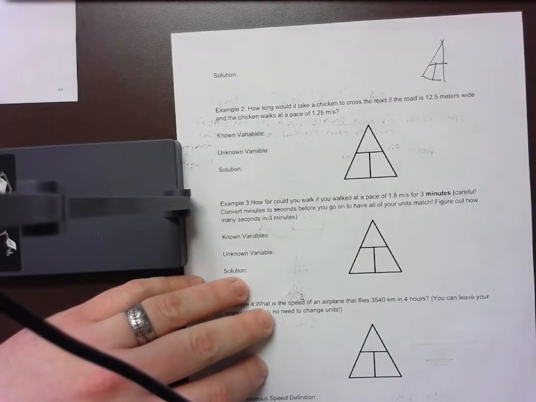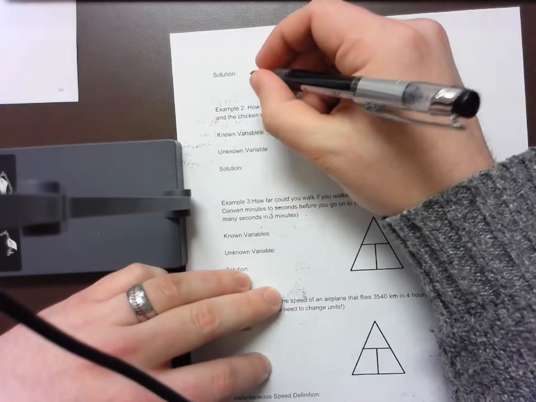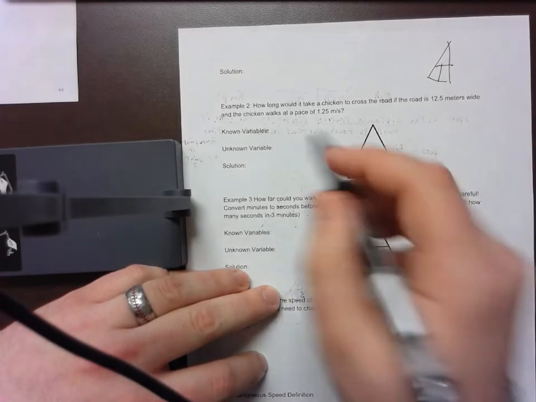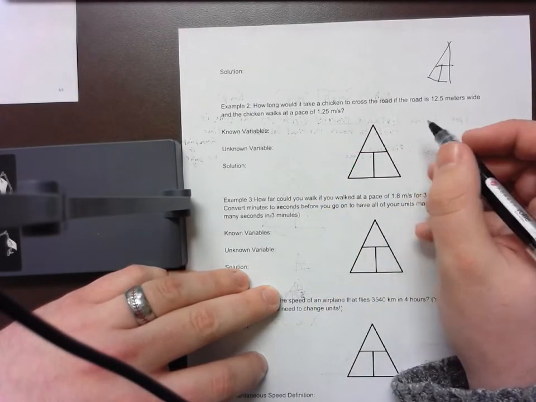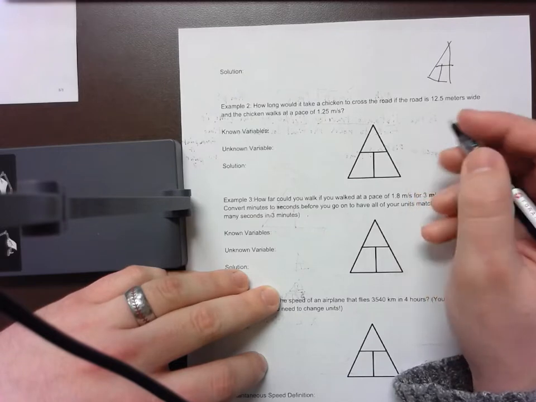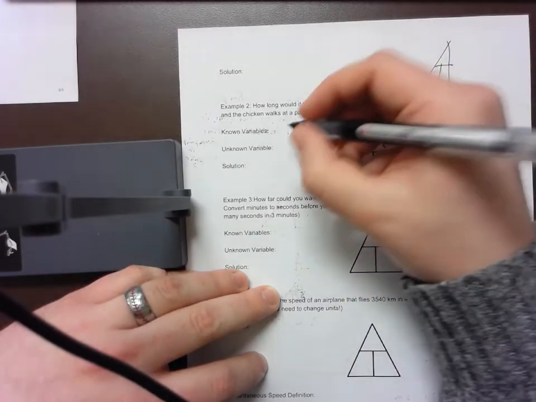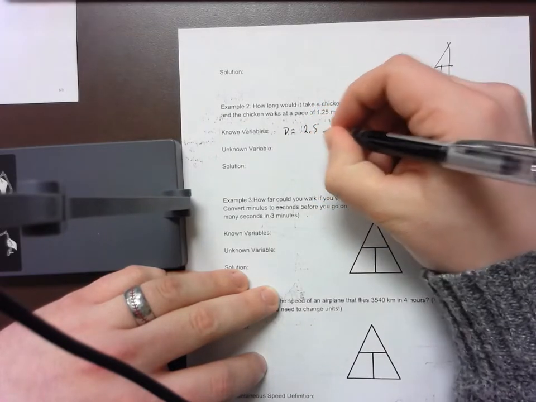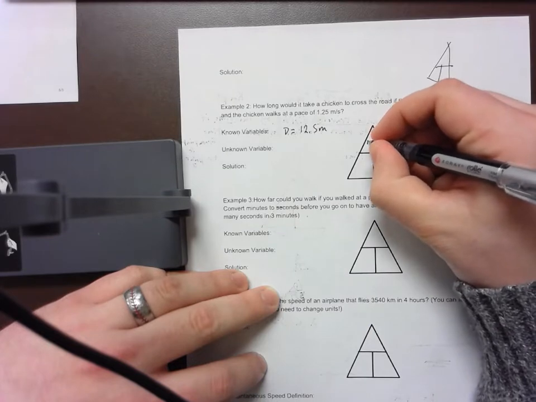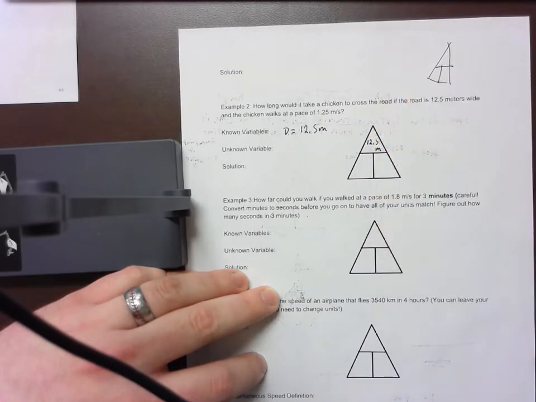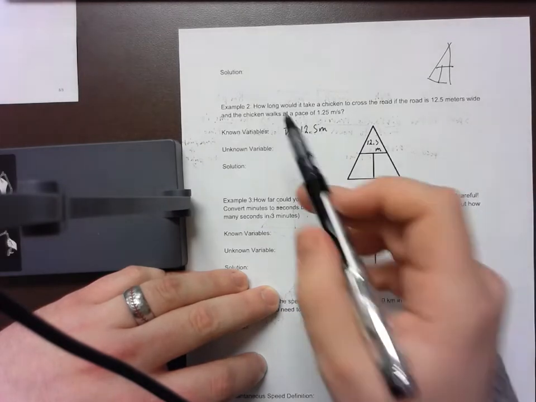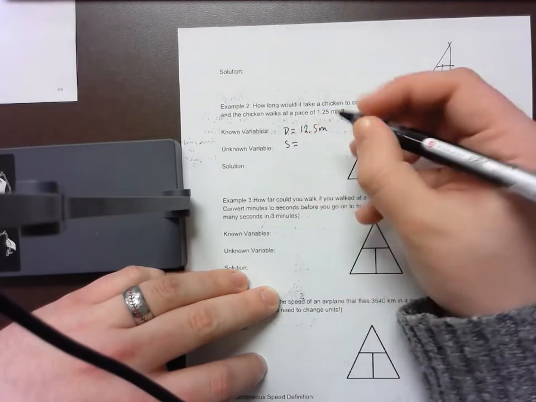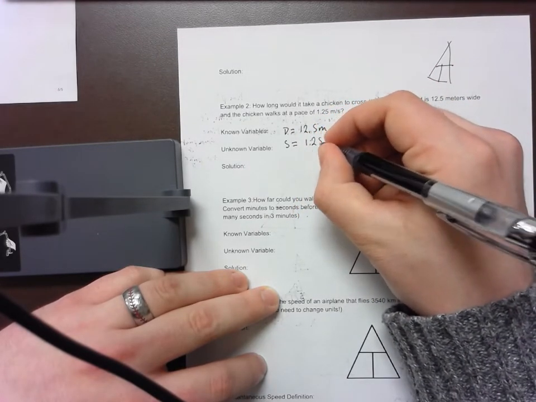We will go to the next one. You can put your solution here, but we'll worry about that later. The solution's on the other side. Alright, so example 2. How long does it take a chicken to cross the road? Ha! I love my puns. I'm pretty awesome, aren't I? So your known variables: your distance is 12.5 meters, and the chicken walks at a pace of 1.25 meters per second, so our speed equals 1.25 meters per second.